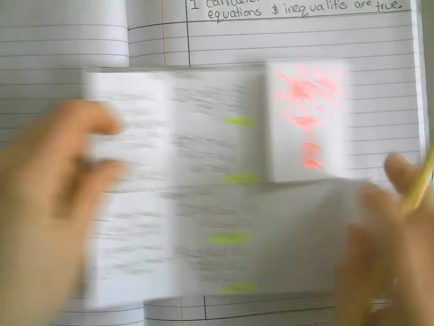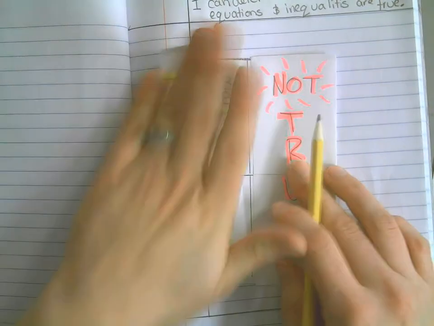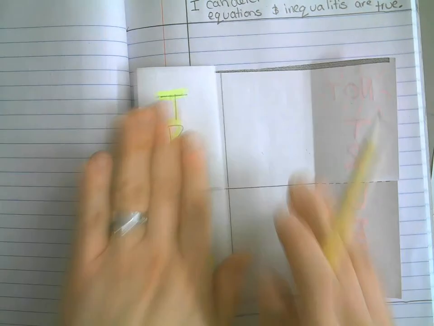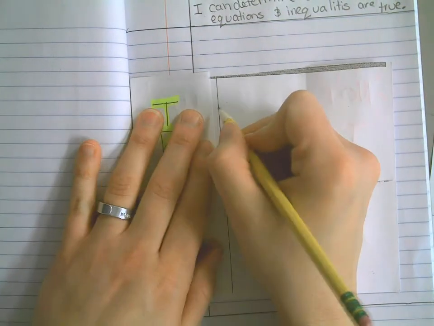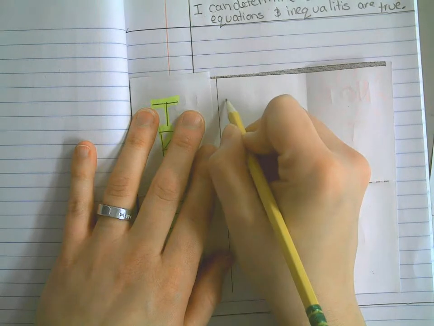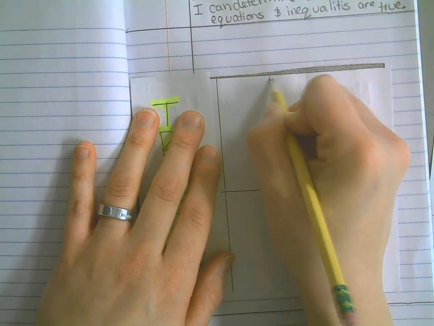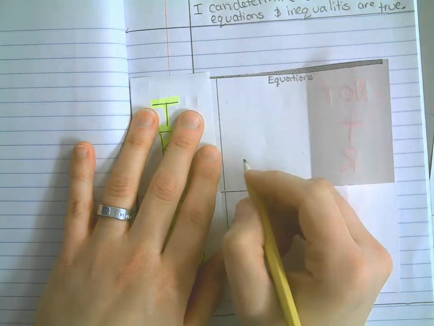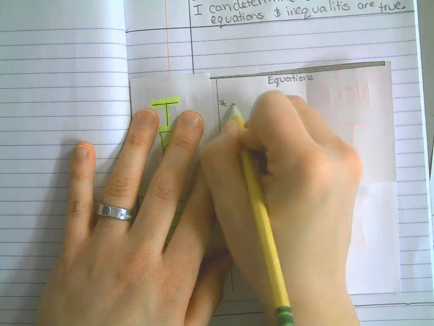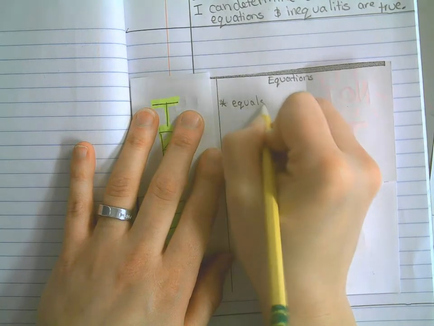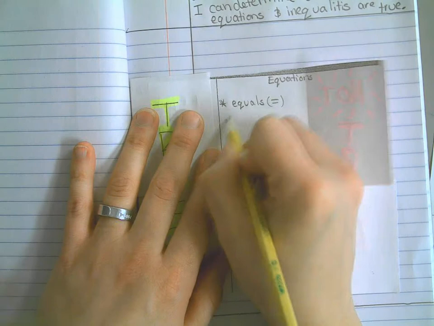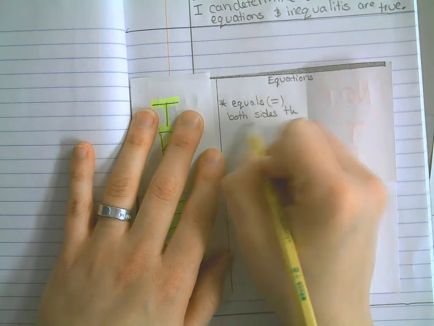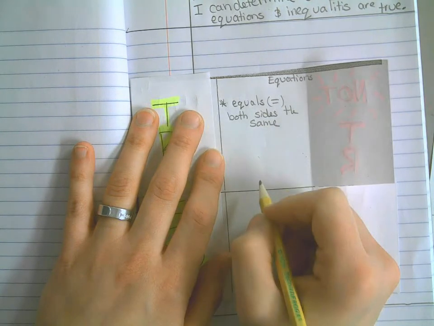Okay? Now let's take a look at the not true side. What happens when these are not true? Take a look at those. We'll talk about equations first. So, again, an equal sign, both sides the same. They have to be exactly the same.